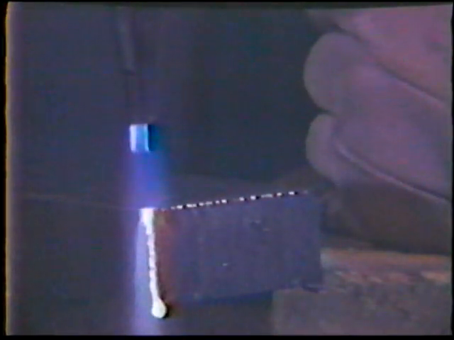Oxy-fuel cutting is a thermal process used to sever metals by heating them with a flame at elevated temperature, about 1,500 degrees Fahrenheit, and using pure oxygen to sever through the metal to produce the cut. This process is commonly used to cut from thin to extremely thick steel, but with special powders and equipment, it can be used to cut other alloys.